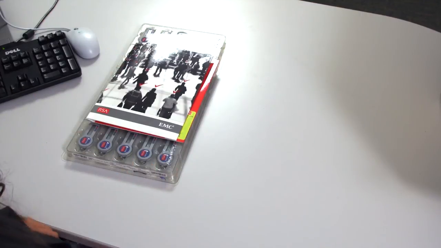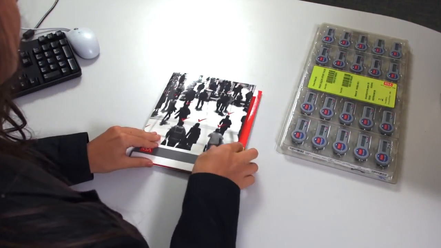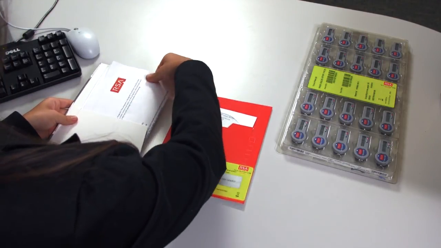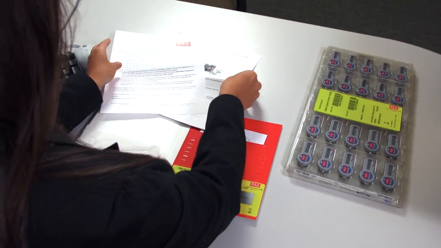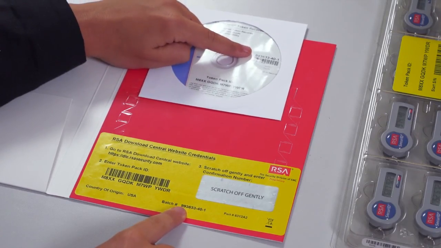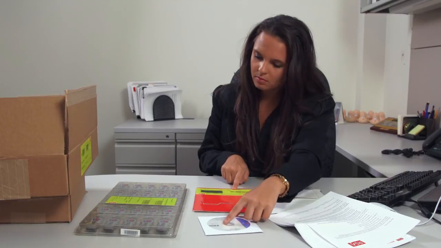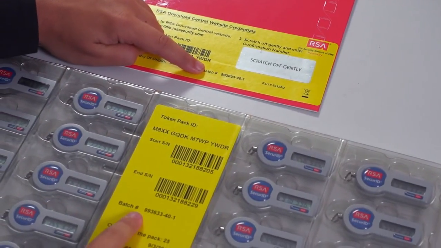Next, Sam opens the shrink-wrapped package and notices the tokens and a folder containing a welcome letter, a step-by-step decryption guide, the RSA Download Central website credentials label, and the RSA SecurID token records CD. She matches the batch number on the token record CD to the website credential label. She also matches the batch number to the token package. Everything seems to match up with her shipment.